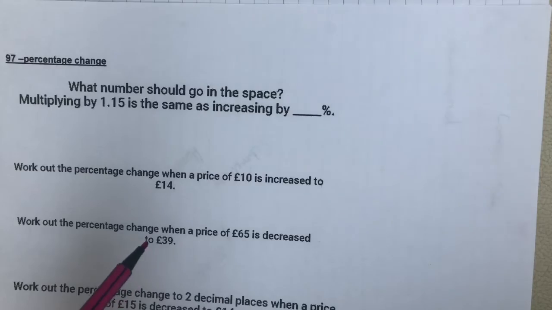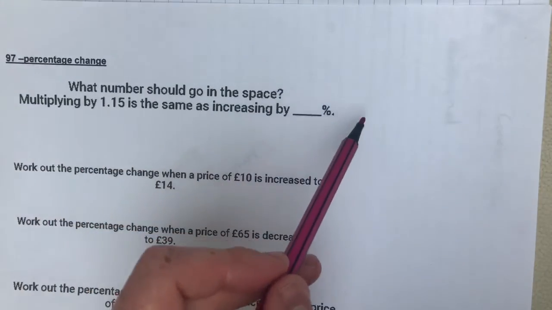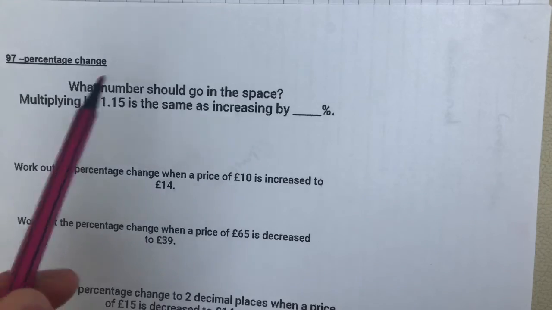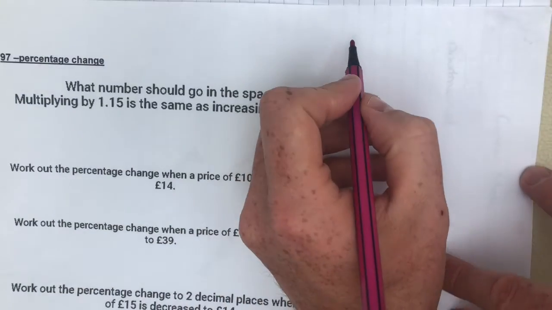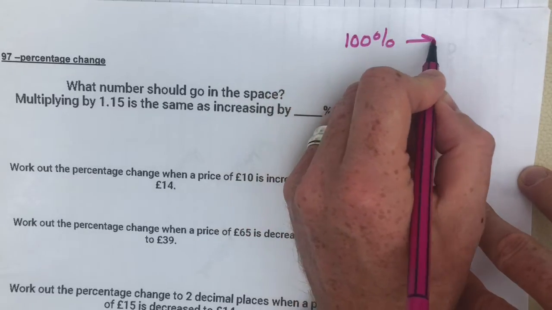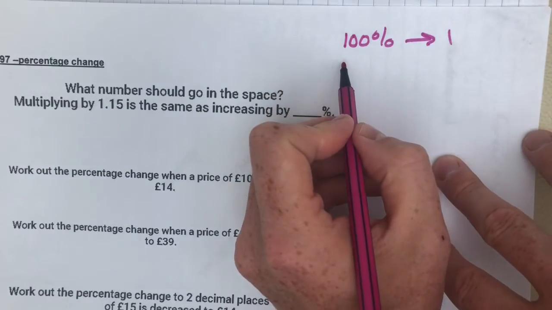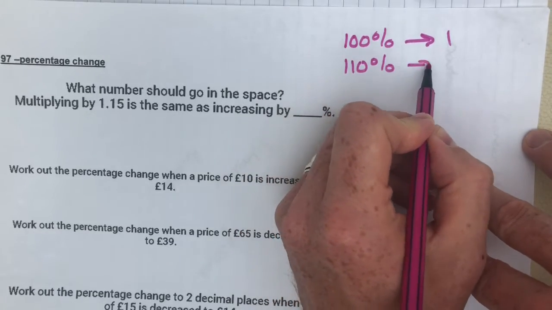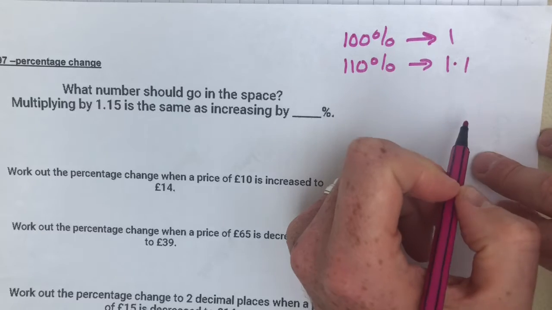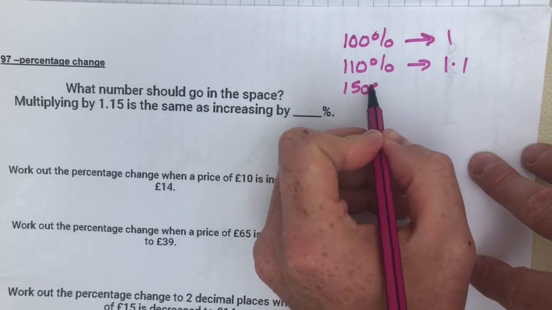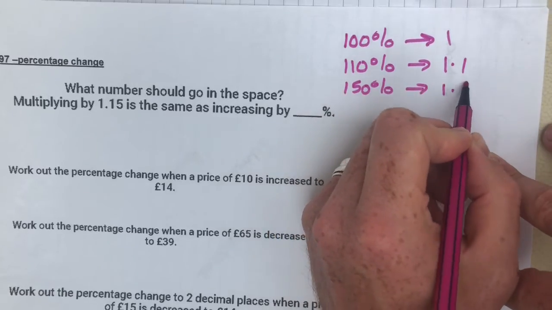At the minute, it says what number would you multiply by to get a certain percentage increase. So really quickly, 100% as a decimal is 1. If I wanted to increase by 10%, that means I'd have 110%, which would be the same as 1.1. If I said I wanted 150%, that would be the same as 1.5.